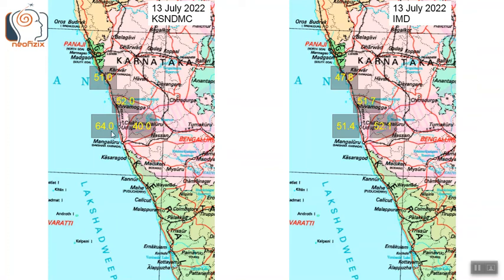For Udupi district, KSNDMC measured 64 millimeter and IMD measured only 51.4 mm on this day. For Chikmagaluru, KSNDMC measured 40 mm while IMD measured 52.1 mm. We can also note small differences in the Shivamogga and the Karwar rainfall.